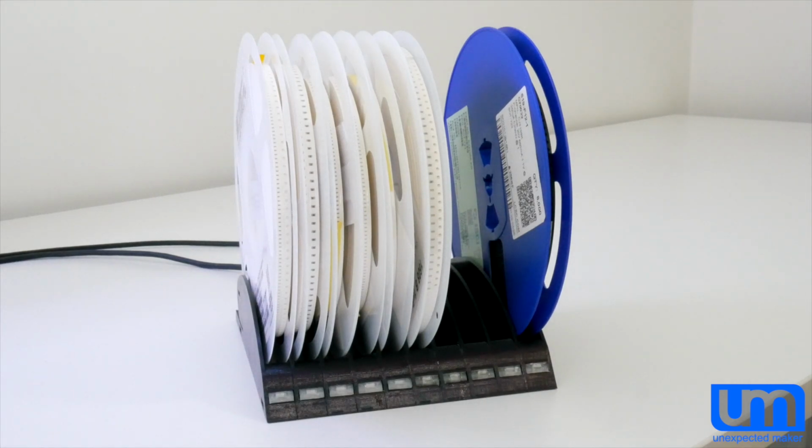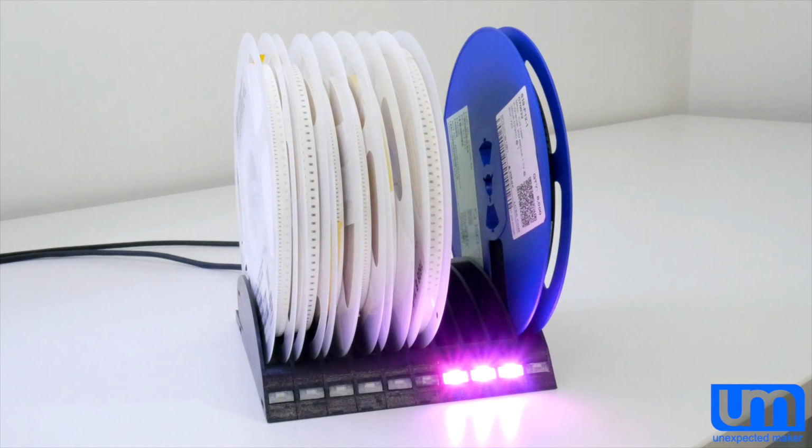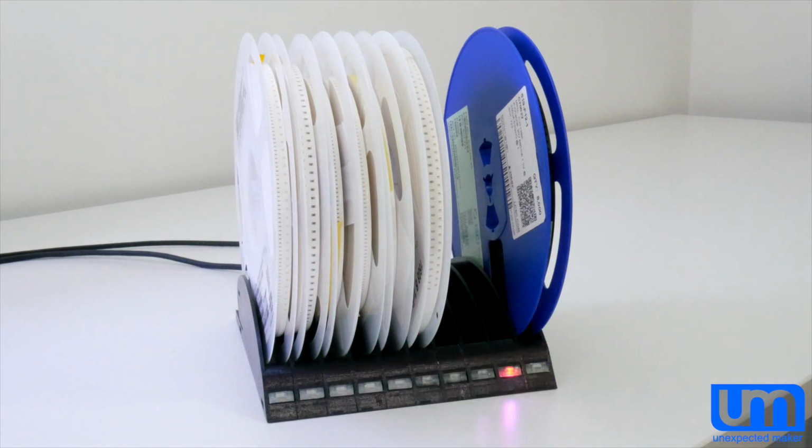Locate empty. Flashing empty slots. Locate 0402 100K resistor. Flashing 0402 100K resistor. Locate 0603 capacitor. Flashing 0603 capacitor.